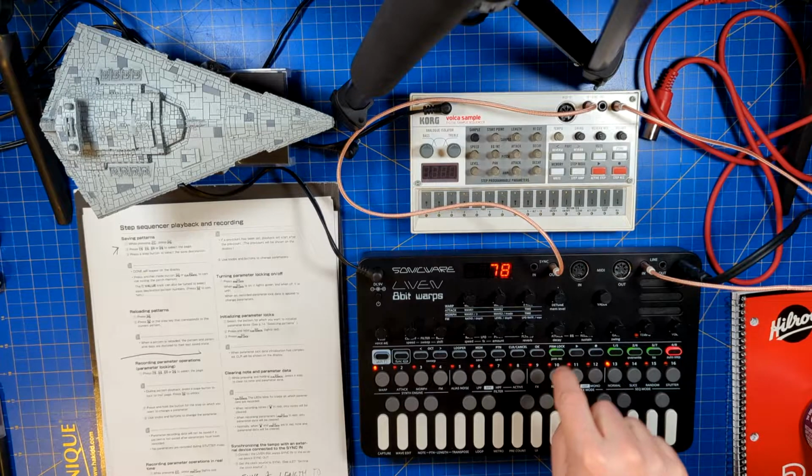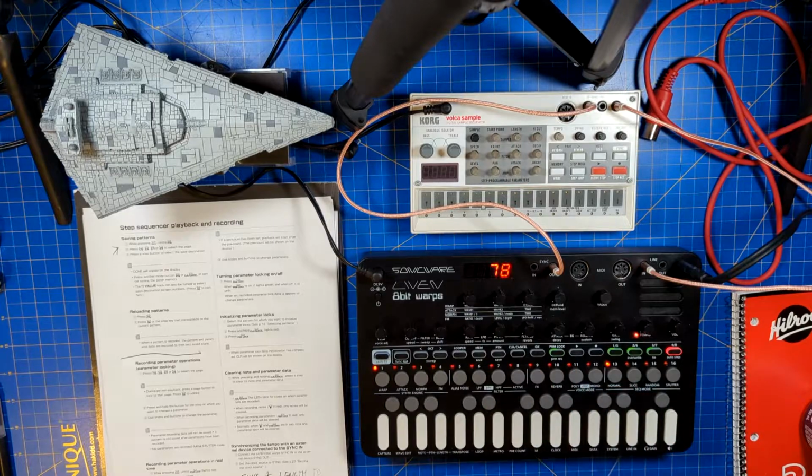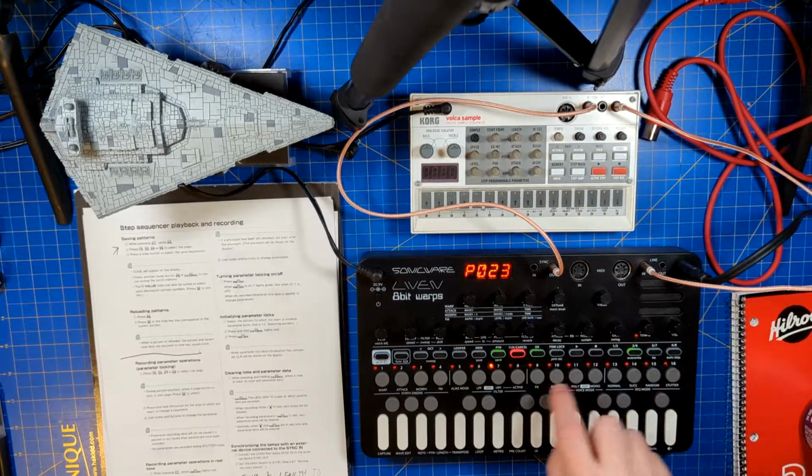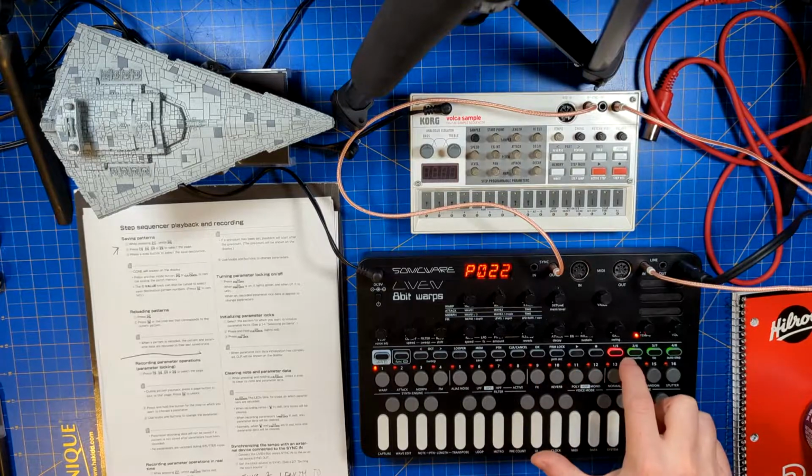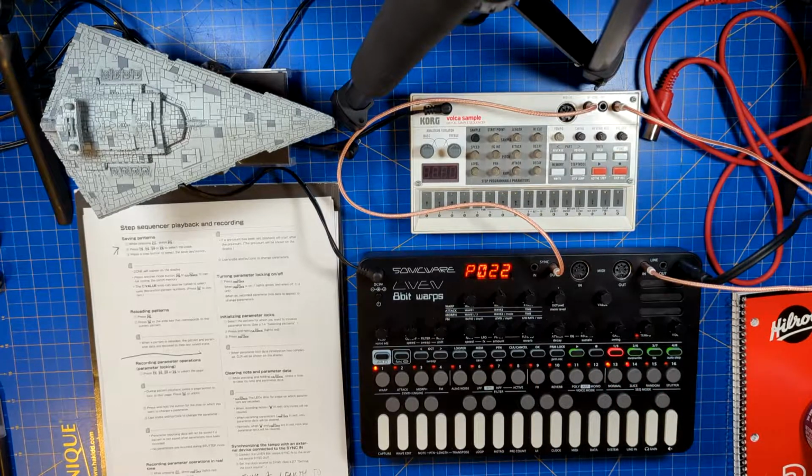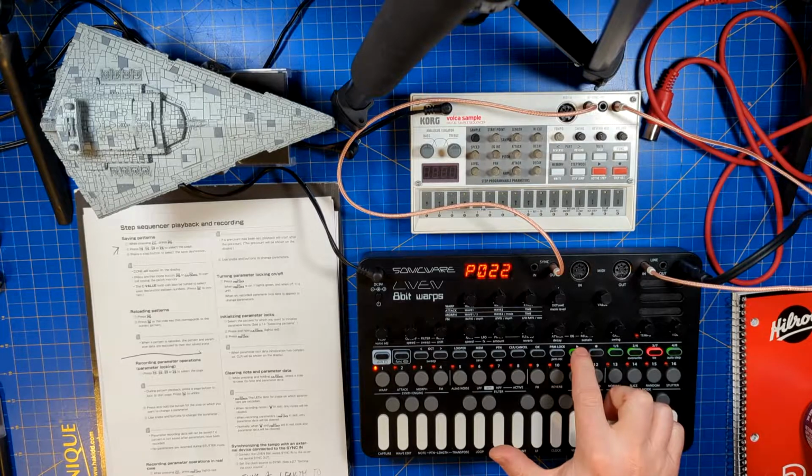So let's load this up again. There is a way to just clear the parameter locks data and not kill the note. So I'm just going to load up this pattern again. And there we go. Perfect. We got it back.